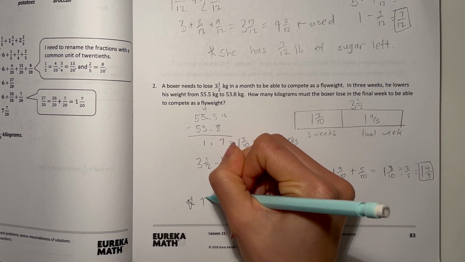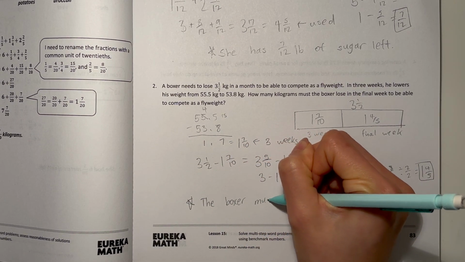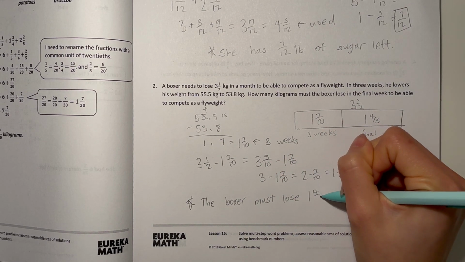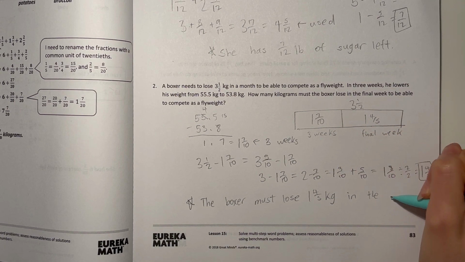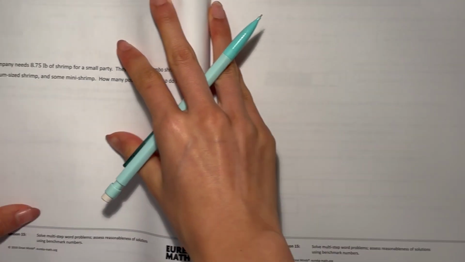That means the boxer must lose 1 4/5 kilograms in the final week. So yeah. Alright, next page.